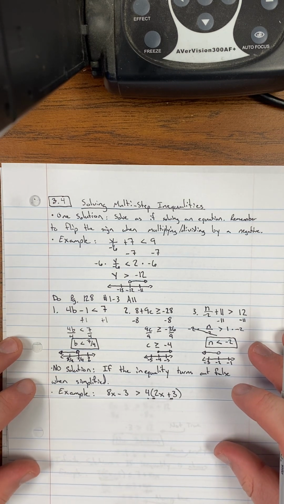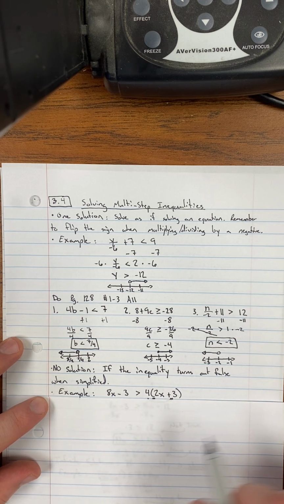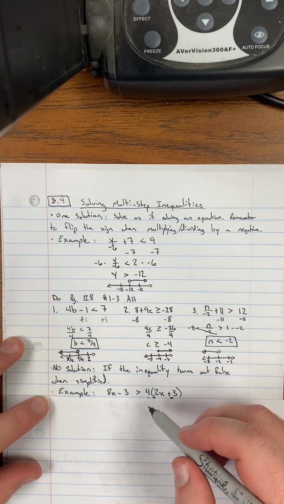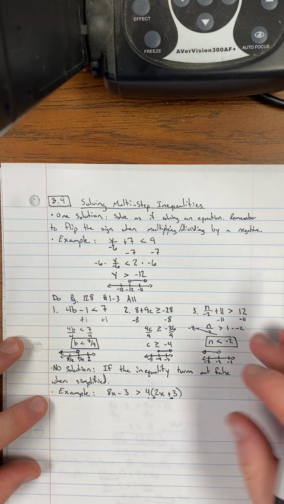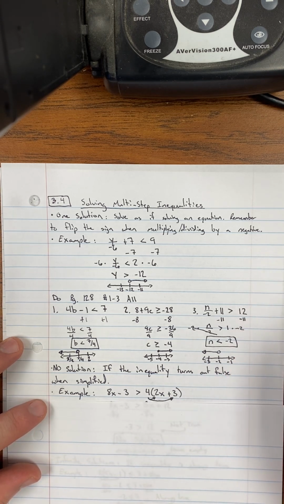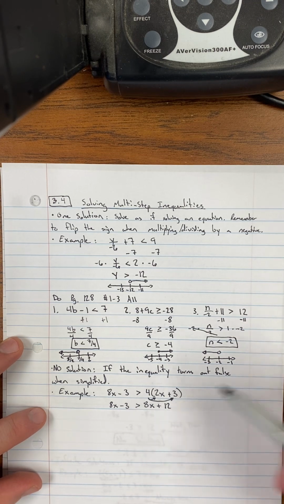So let's say you start out with this example. This looks a lot more complicated than what we've been doing before. But once again, you just solve it like you would a normal equation, and then see what you get. So my first step here is to distribute. So I distribute the 4 to each side, and that should give me 8x plus 12.